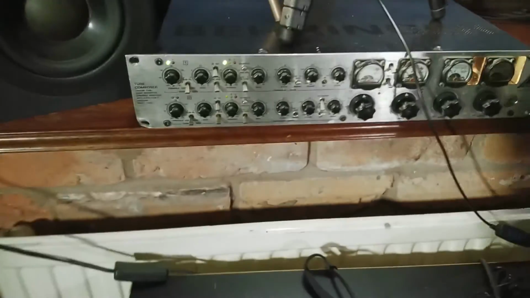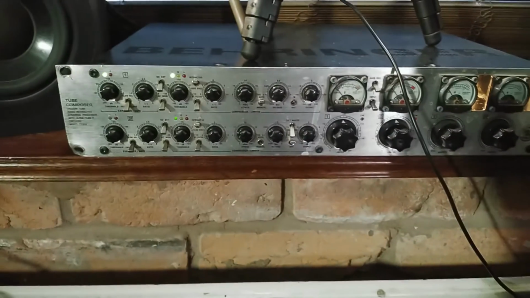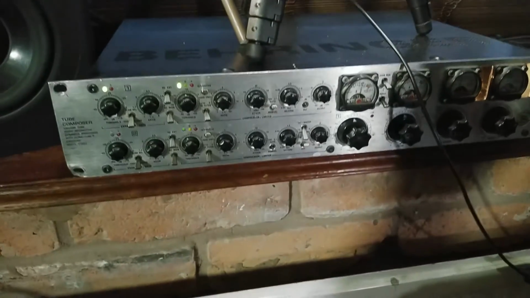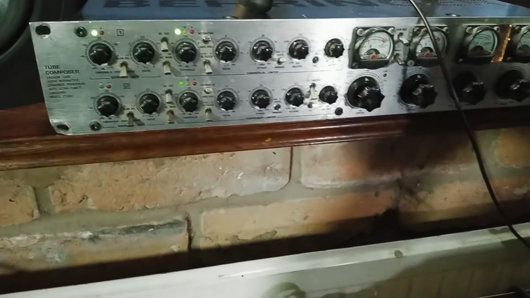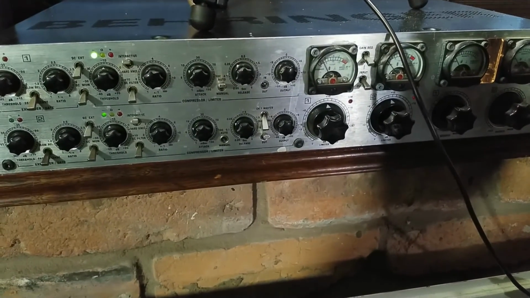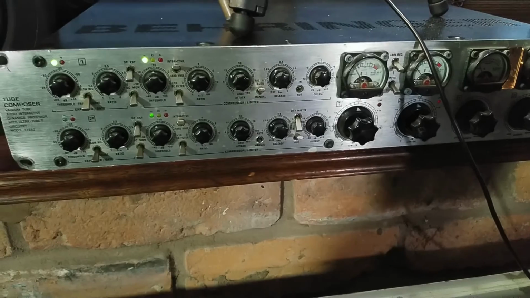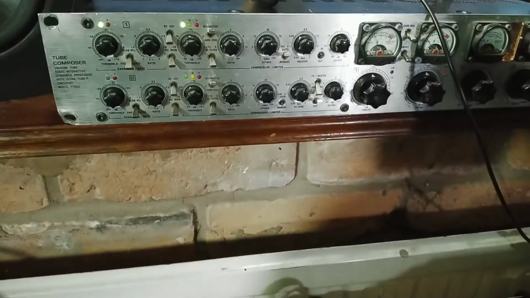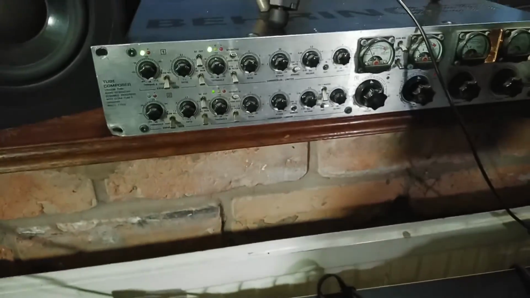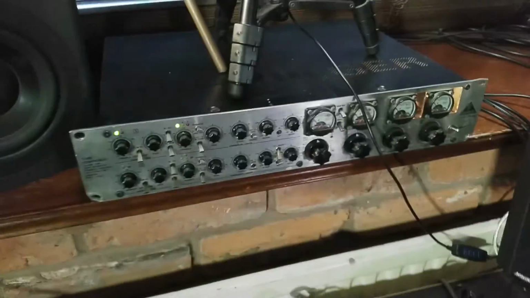It goes straight from there into this, which is a bit of a mess and is way past its best. A lot of the lights aren't working anymore, but it's a Behringer Tube Compressor. So it's got a limiter, it's got a compressor. You can see that's the input level there because it's picking up what I'm saying. So very, very light compression on this. I'm not doing an awful lot, but that's going straight from there.